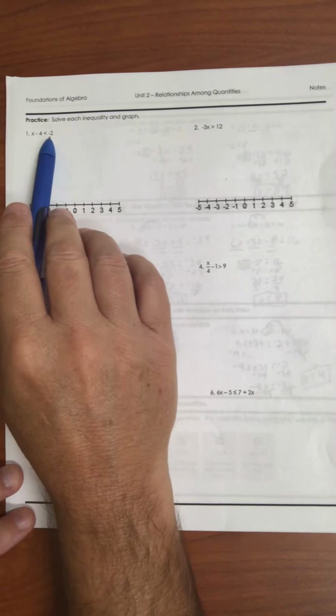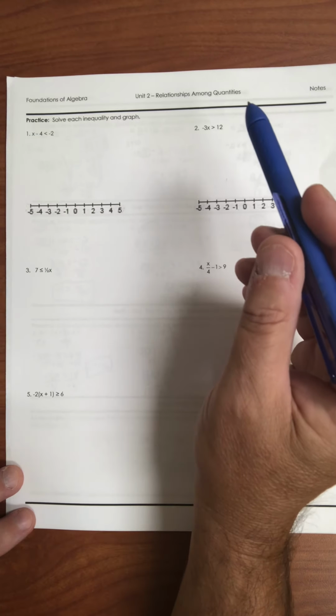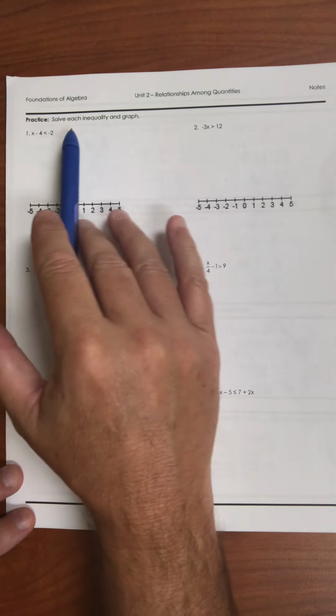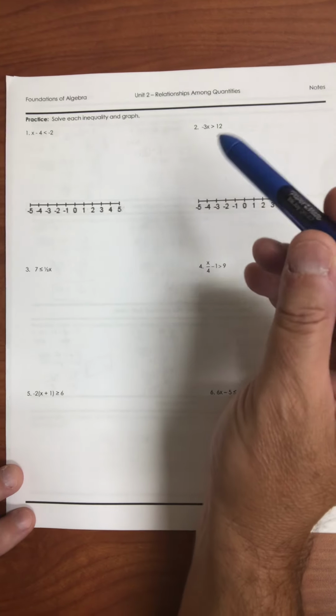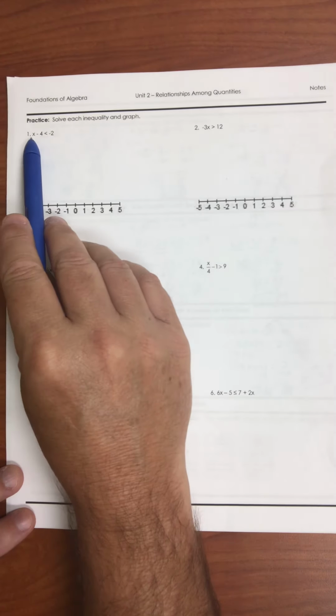All right, so last video for your notes for this digital learning day. Okay, so we know what this means. We mean this is less than -2. We're going to solve, for the most part, these inequalities the same way as we did solving equations, right? Trying to get x by itself.